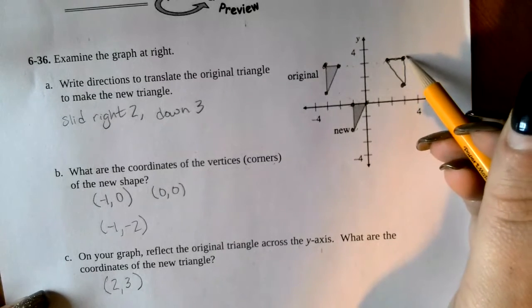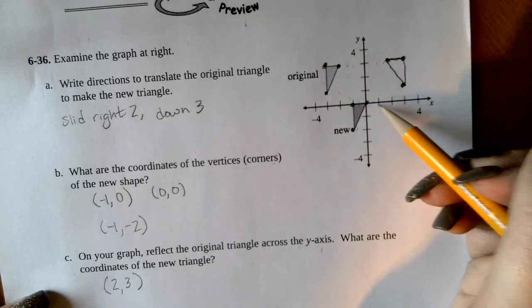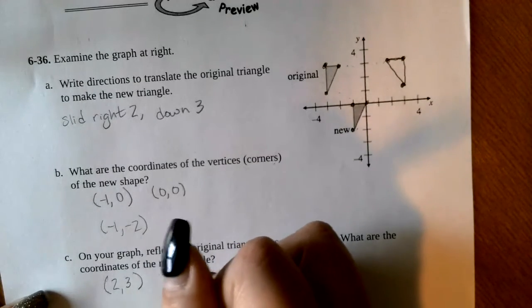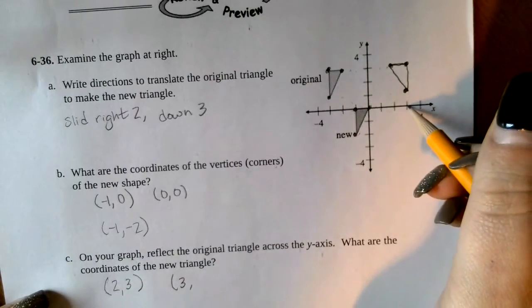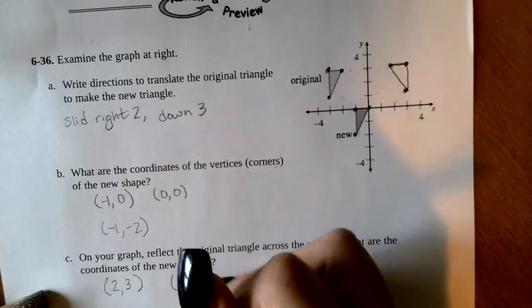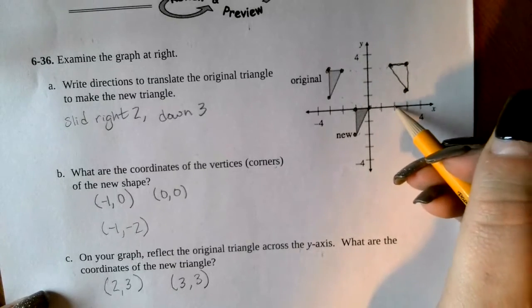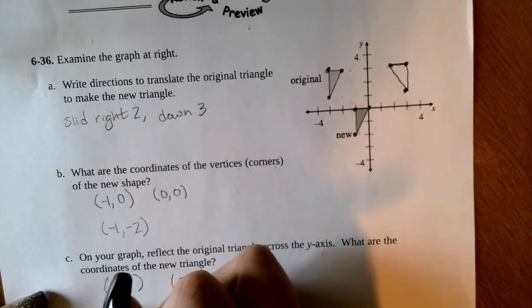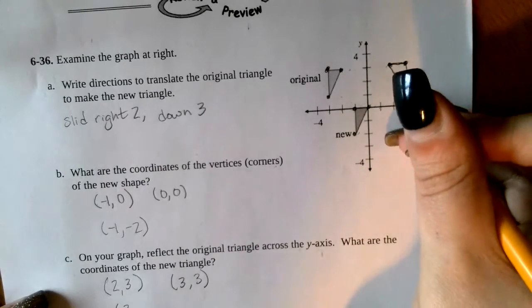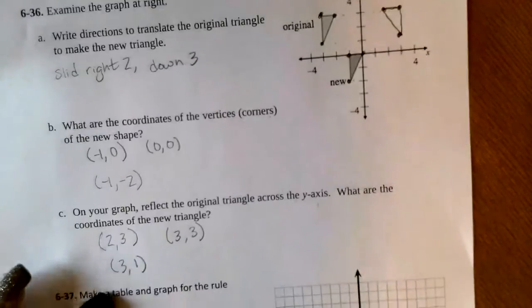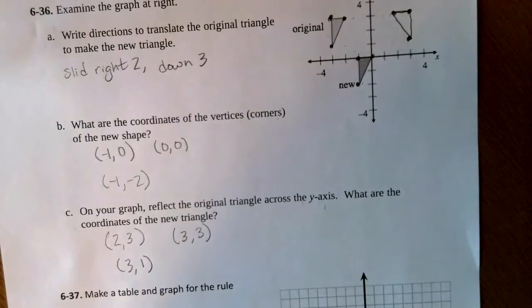My next point over up here was 1, 2, 3 over, and up 1, 2, 3 as well. And my last point right here was over 1, 2, 3, and up just 1. So those are my new vertices points.